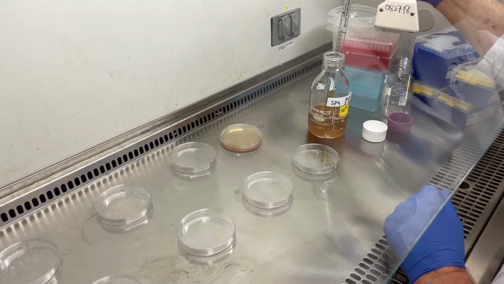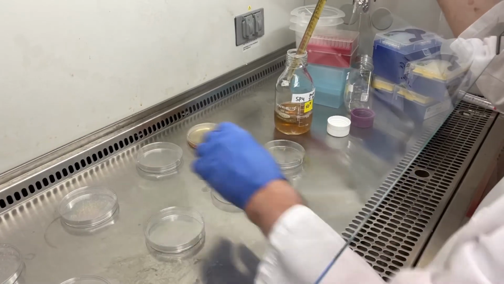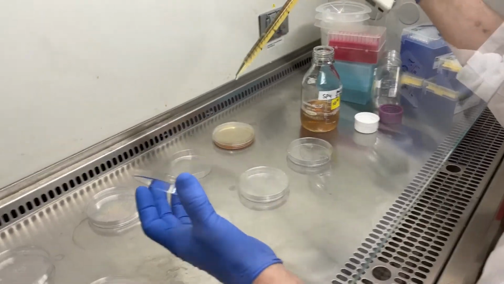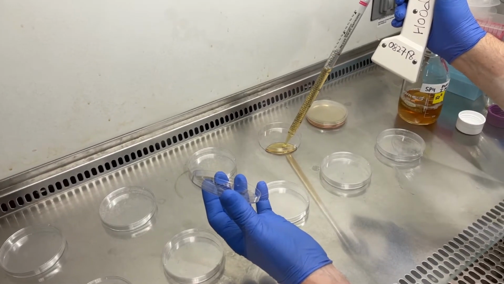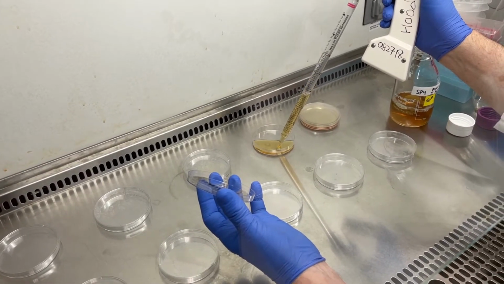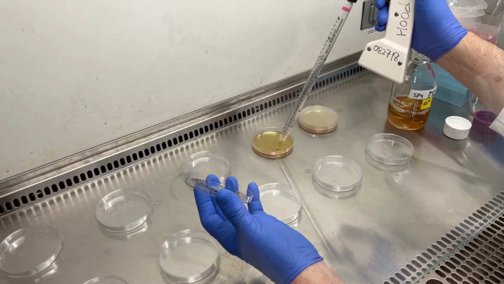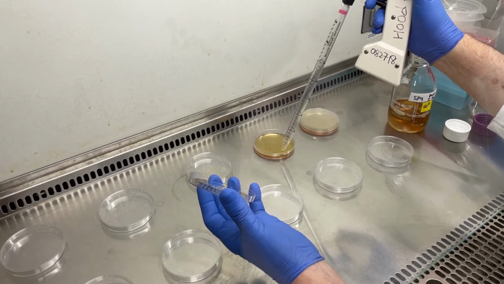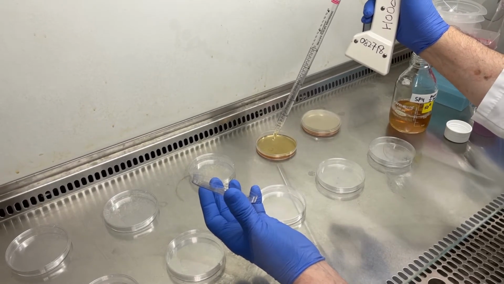We'll talk about bubble removal in a minute, but this can be repeated into as many plates as you wish, working fairly quickly to avoid the fluid setting up in the stock bottle. Again, ejecting the fluid, but not ejecting all the bubbles at the very end.